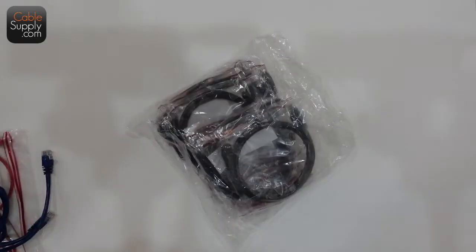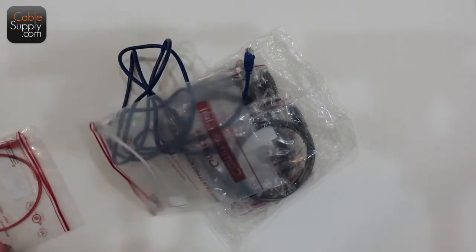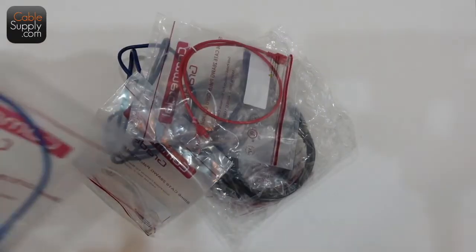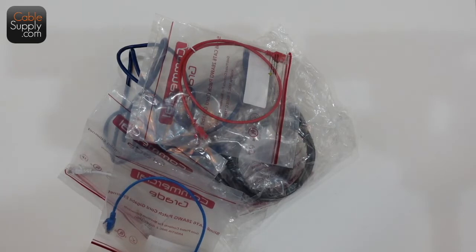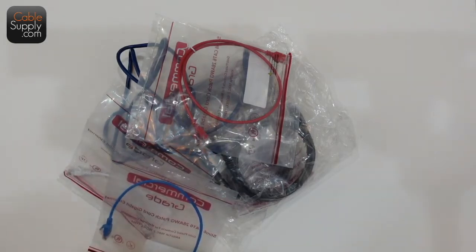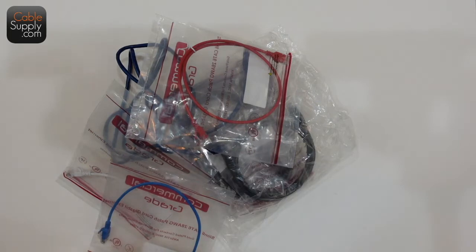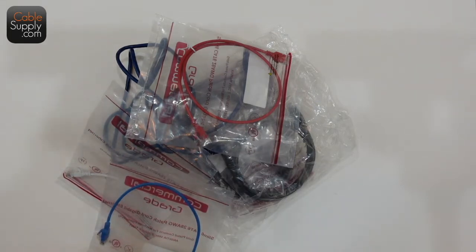But today we're going to talk about patch cords, different types of patch cords, and different applications for certain patch cords. I'm going to help you decide what you need for your application. There's a lot of different patch cords. There are different categories, 5E, 6. 6 is the most popular. There are other patch cords that are even higher than 6.